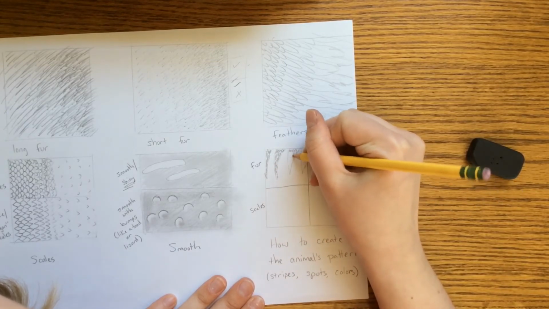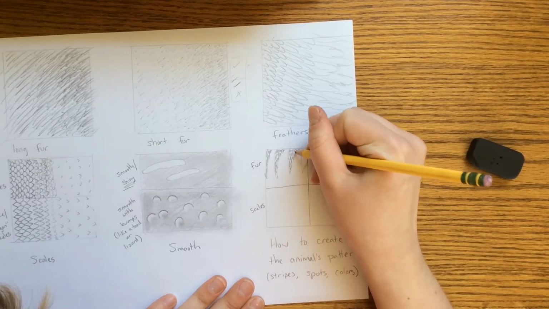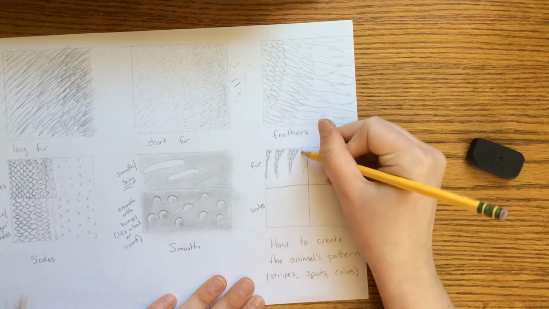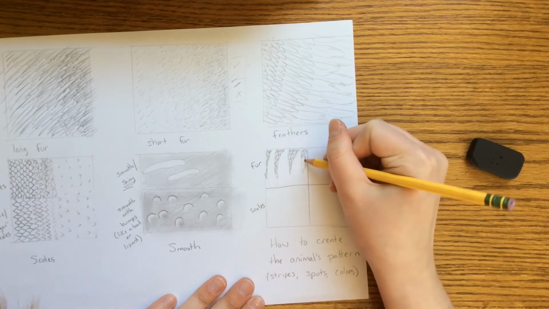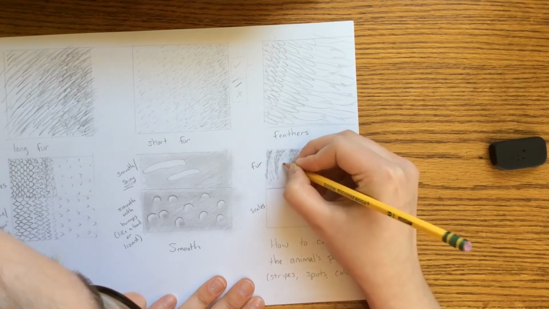So I'm drawing lots of little lines to represent the stripes. Now those are going to be the darker areas of the animal, but then I'm going to move on and do fewer little furs or lighter furs to show the lighter parts of the animal.